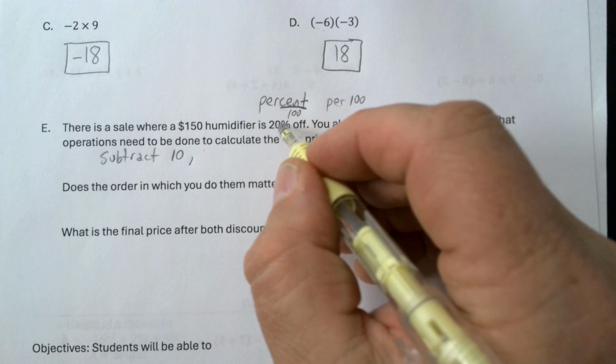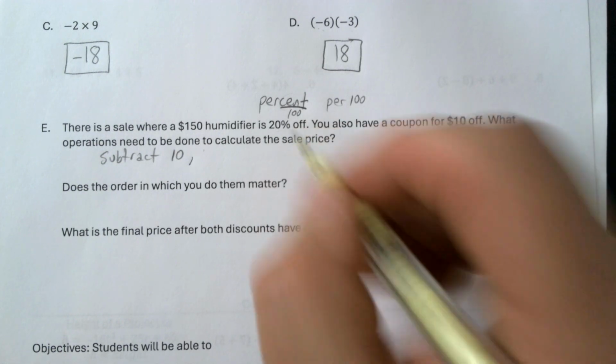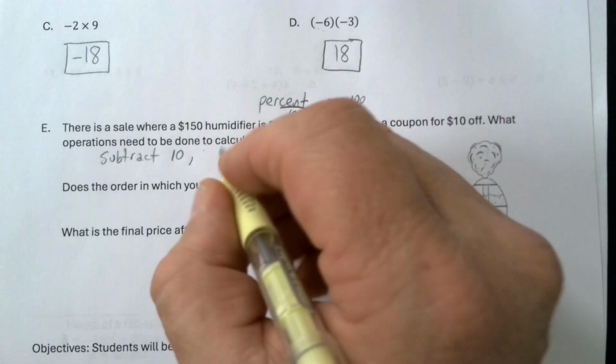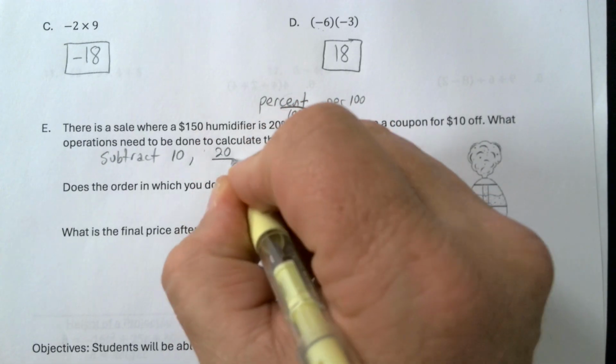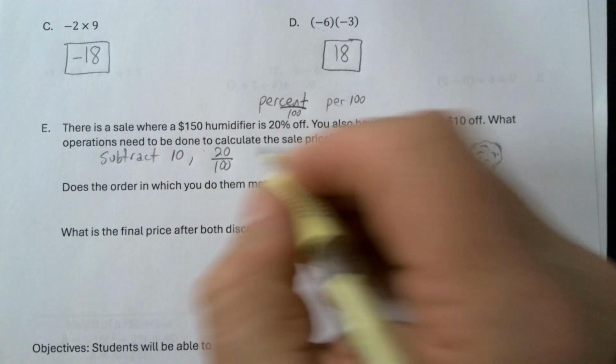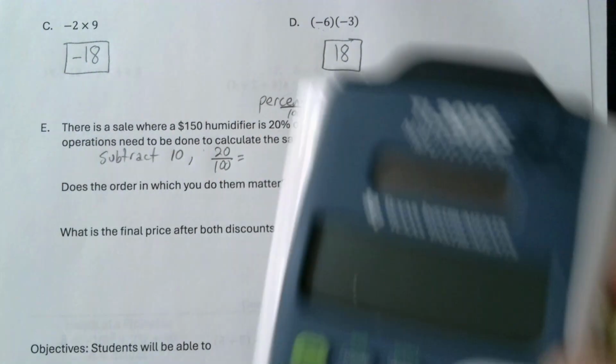So when we deal with percents, we usually don't use them as a percent. We usually change them either to a decimal or a fraction. So 20% literally means 20 per 100, or this fraction. And you can convert this fraction to a decimal. There's 2 ways you can do it.